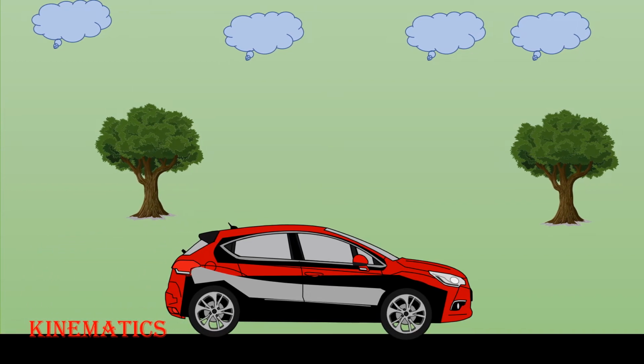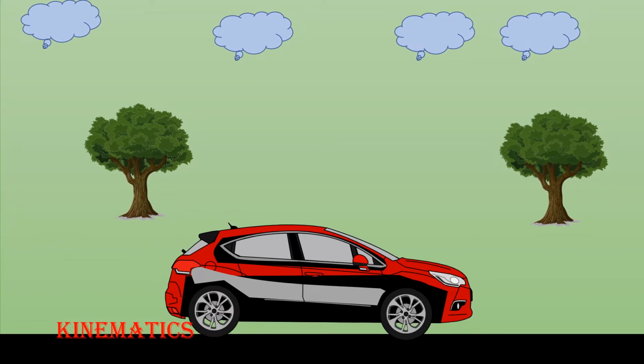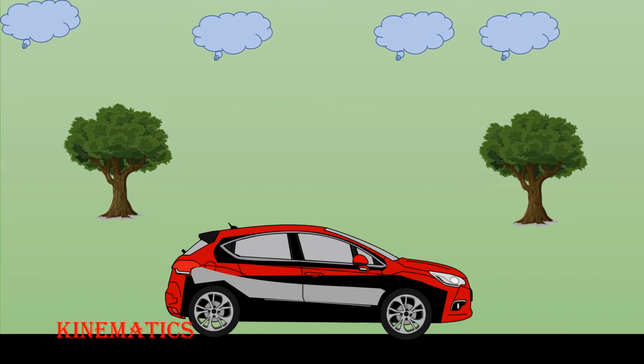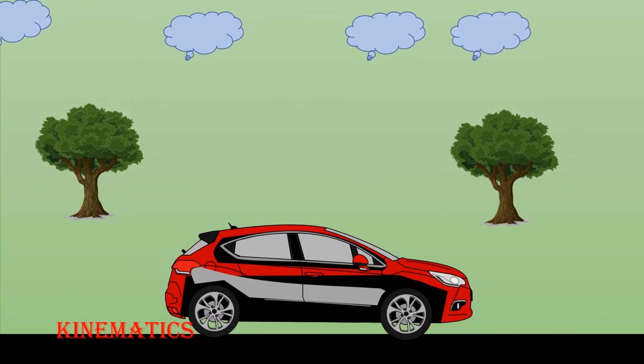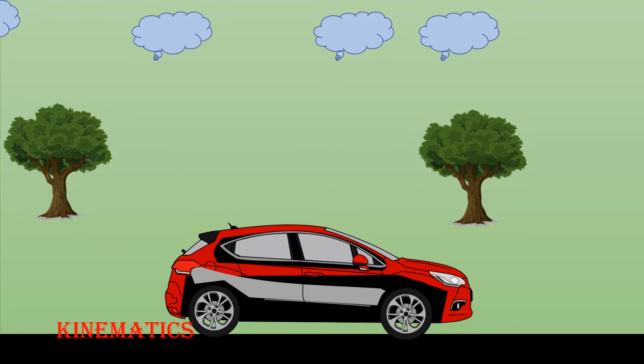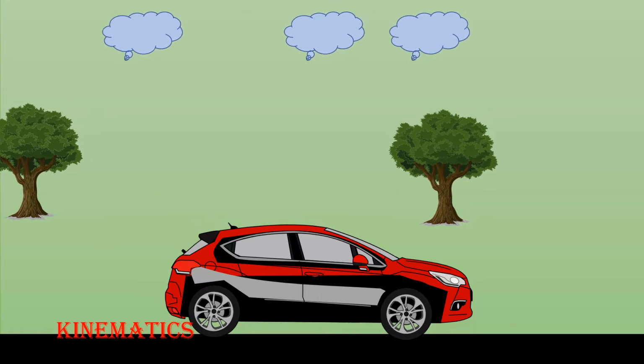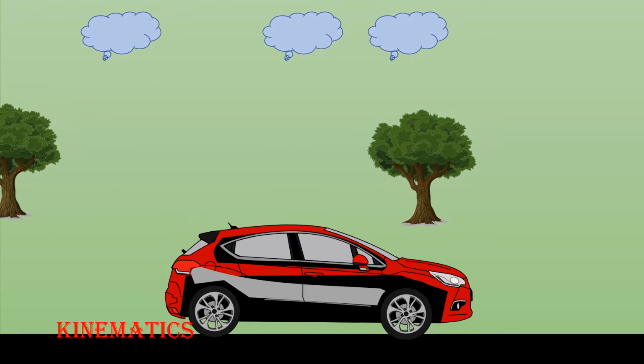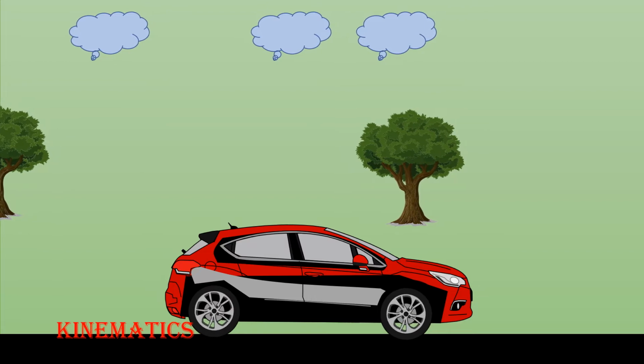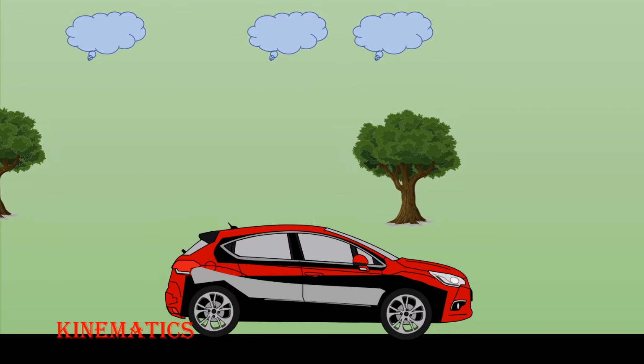Kinematics. Kinematics is a branch of mechanics which deals with moving objects, that is, studying the motion without considering the cause of the motion, that is, forces and energies. Mechanics is a branch of physical science which deals with the energy and forces and their effect on the bodies.